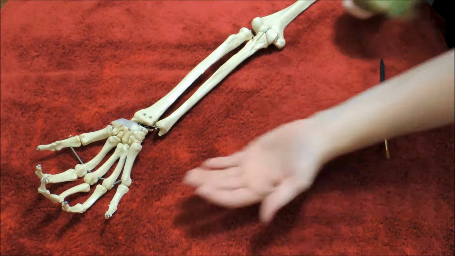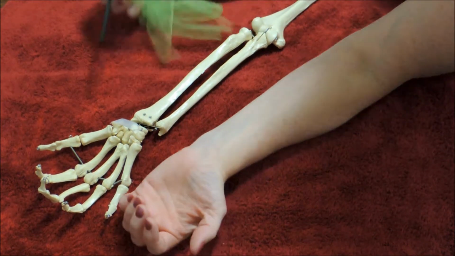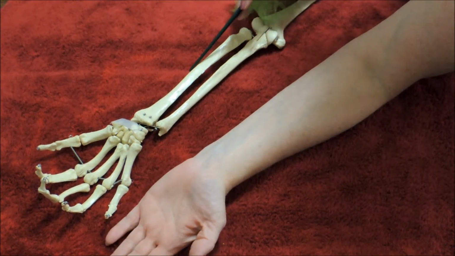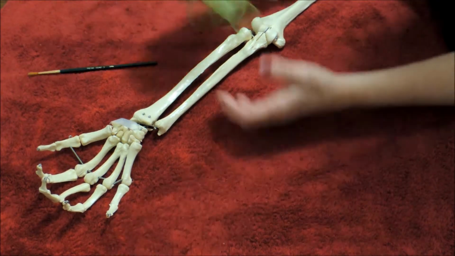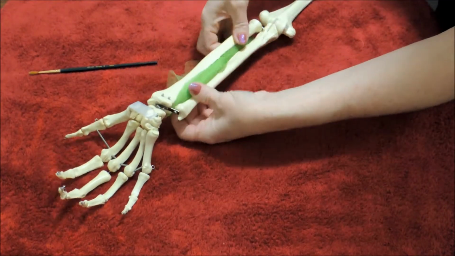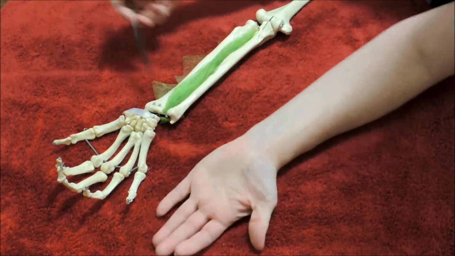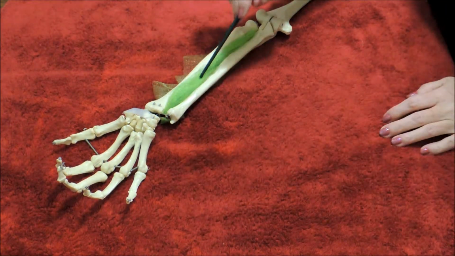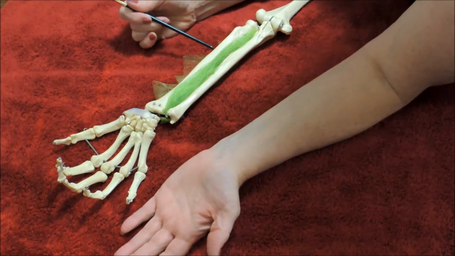Whoa, wait a minute. What's an interosseous membrane? Inter means between, osseous means bone. So the interosseous membrane is the membrane in between these bones. Good luck. Flexors are fun.